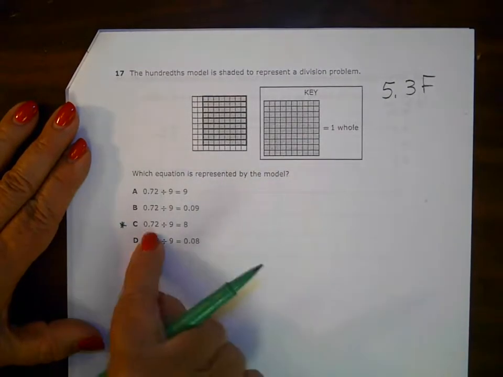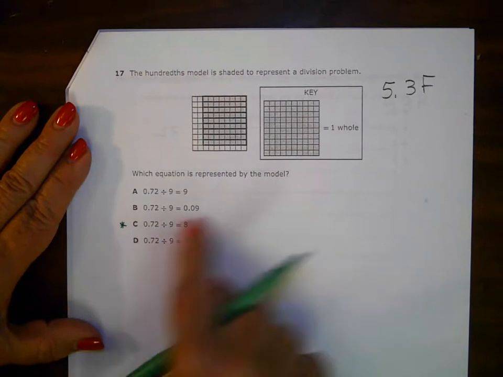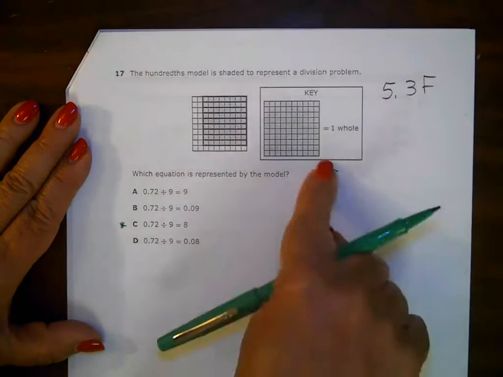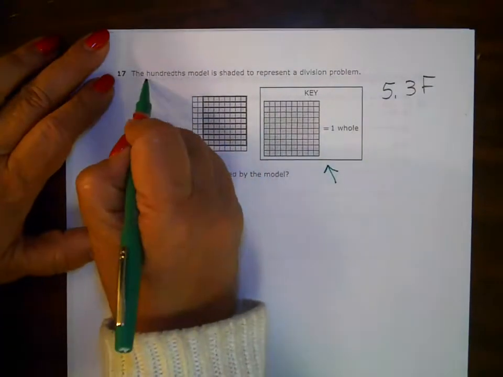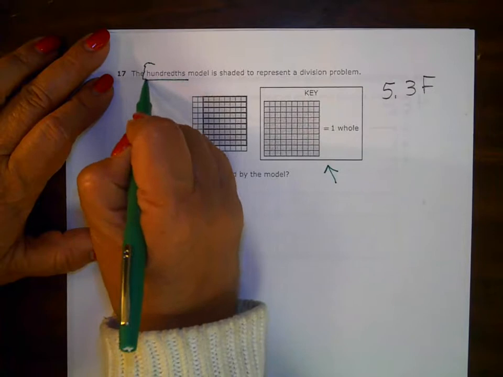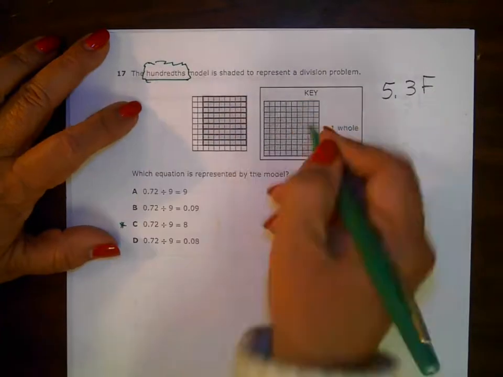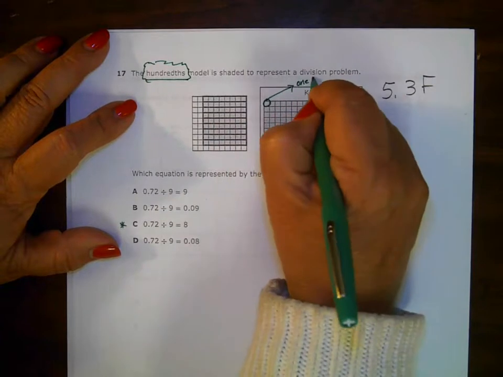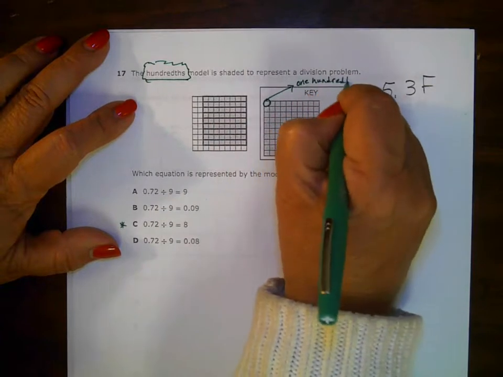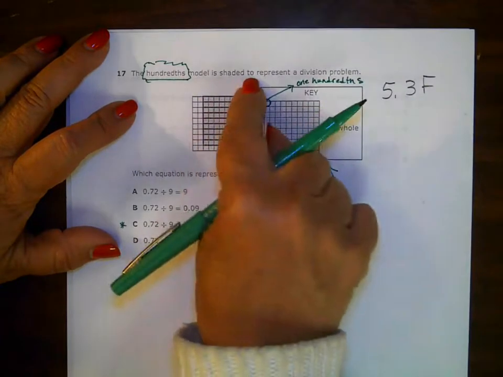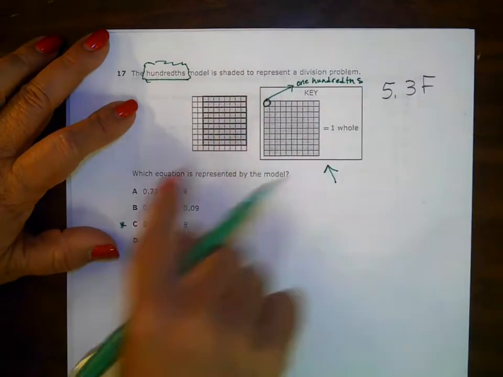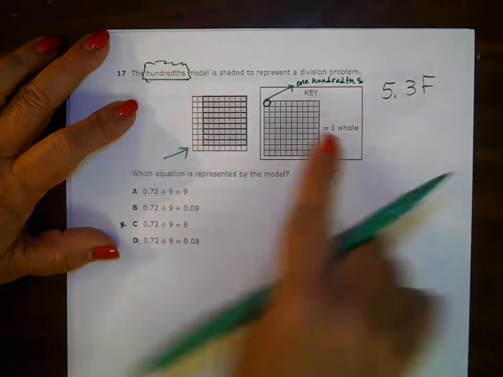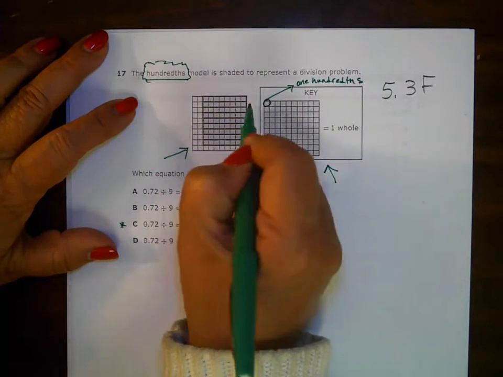Lots of people today chose this one here, that you had a total of 72 hundredths. I want you to first of all look at this key, and I can see that here. It already says the hundredths. You see that right there? The hundredths model. So each one represents 1/100th. Is shaded to represent a division problem. Which equation is represented by this one? So here's the model, here's the key. So I'm going to total this up.